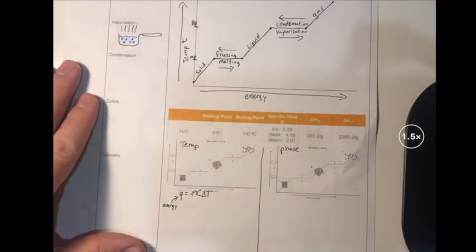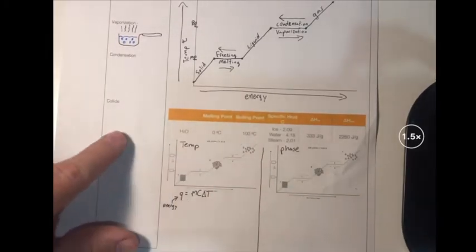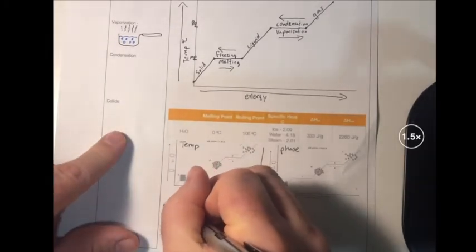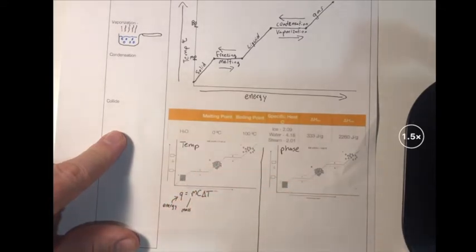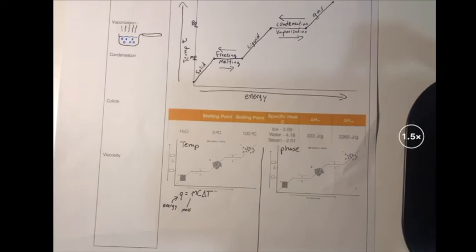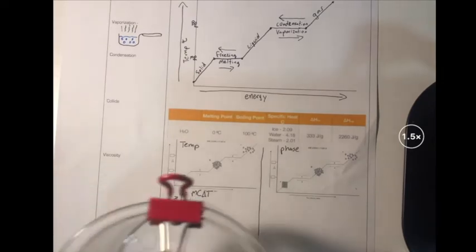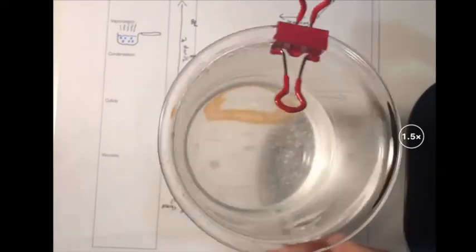M is going to stand for your mass, like you mass your substance. Like when we did the thing with the water boiling, how much water do you have? How much is the mass?